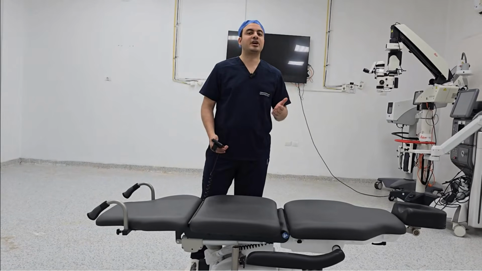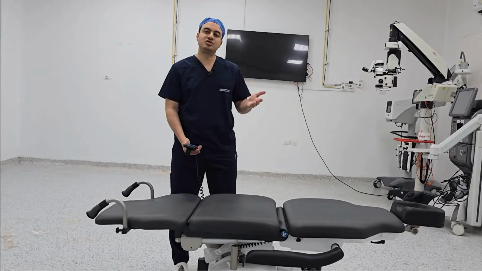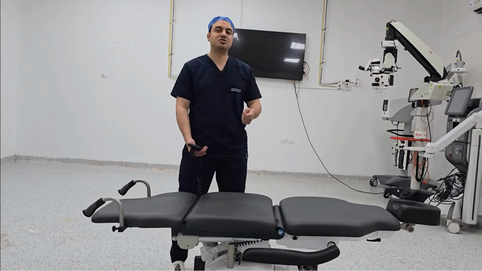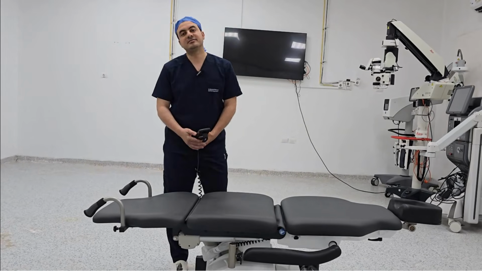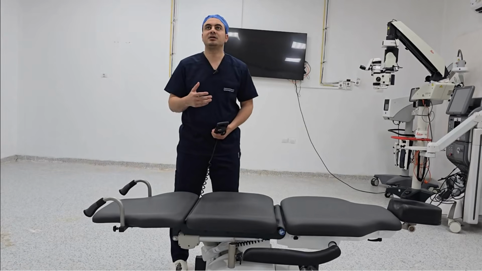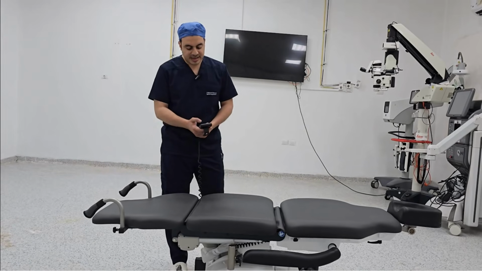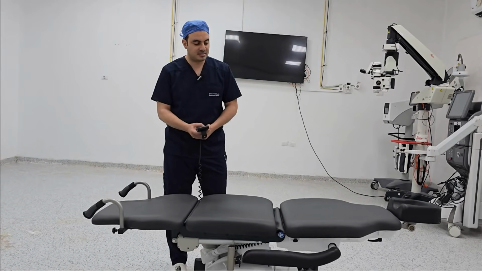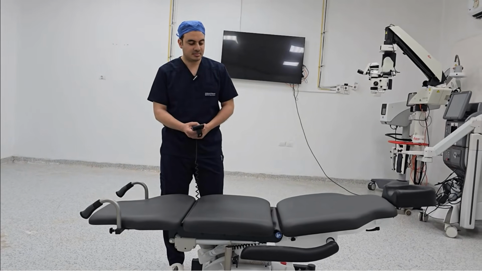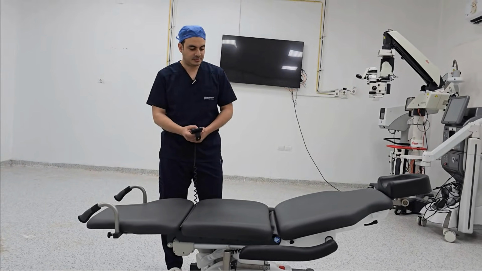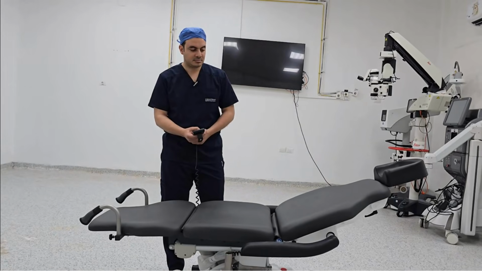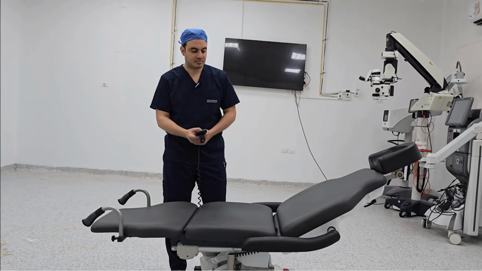This table can be converted to a chair. So you can push the patient outside the operation room with the table and bring another patient. Like that. We elevate the chest part. Like that. Do you see?